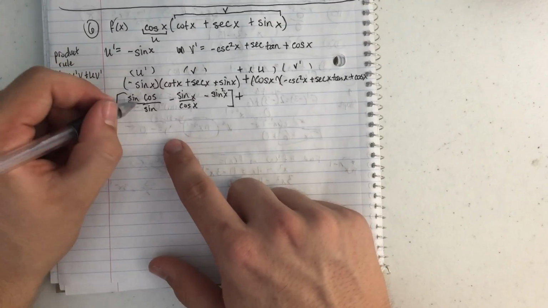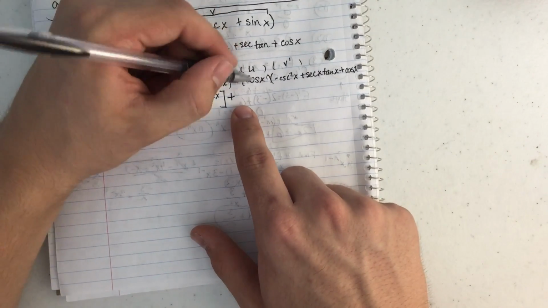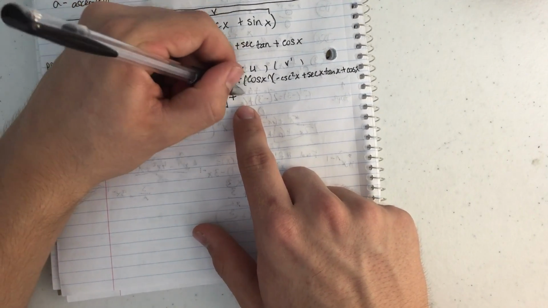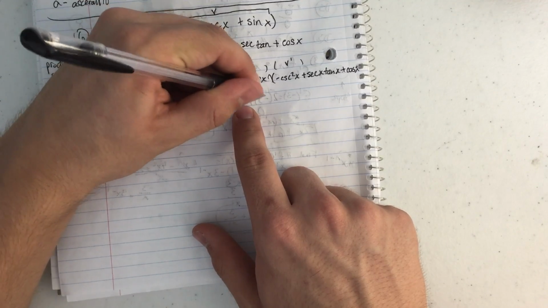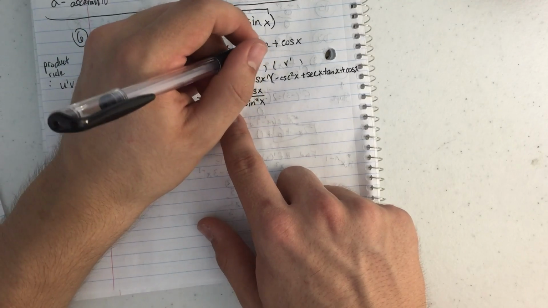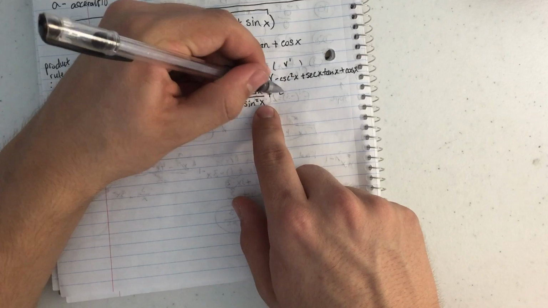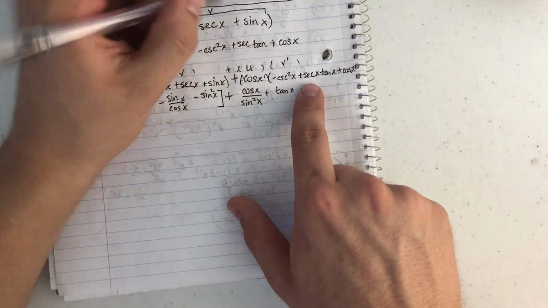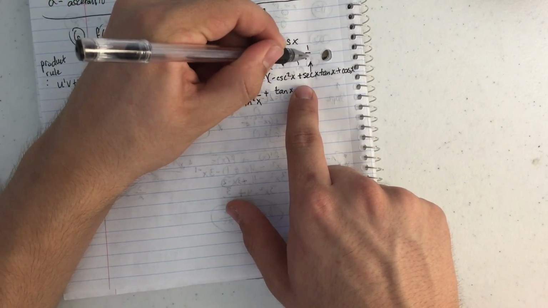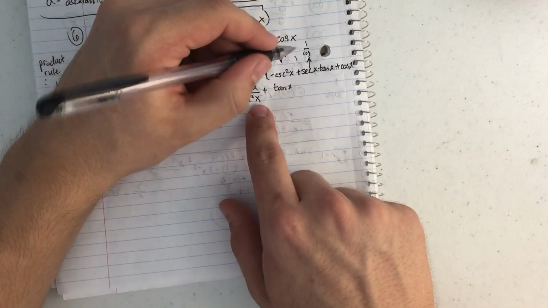plus, and so these signs are going to cancel out, so I just have cosine over here, plus cosine x over sine squared x, plus tangent x, because secant is going to go to 1 over cosine, and then this cosine and this cosine cancel out.